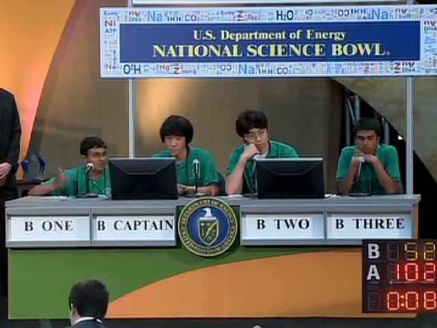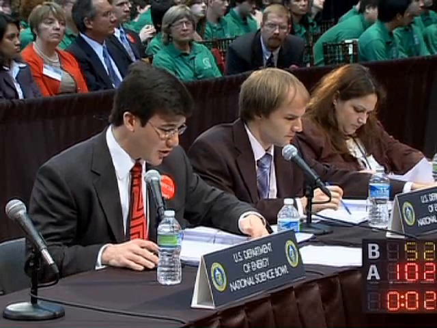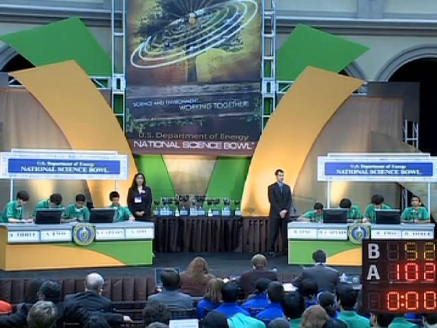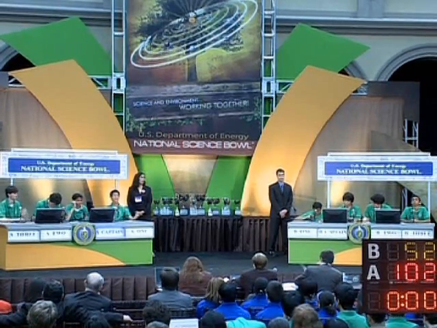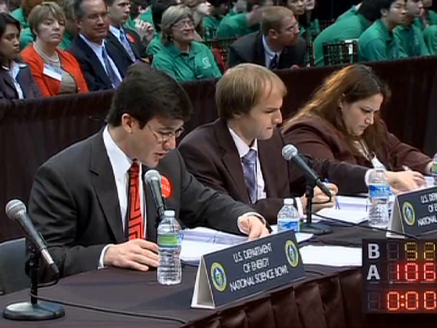Toss-up number 25 is in chemistry and it is short answer. How many sigma and pi bonds respectively are contained in the molecule with the following structural formula? CH2=C=CH2. 6, 2. That is correct. And your bonus question is in chemistry, short answer.